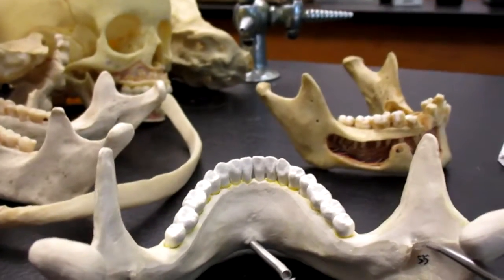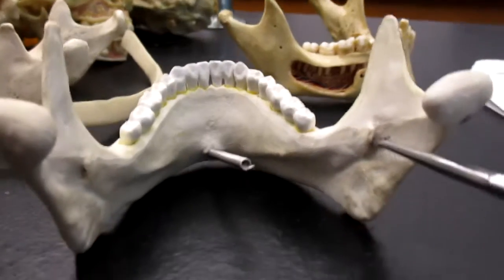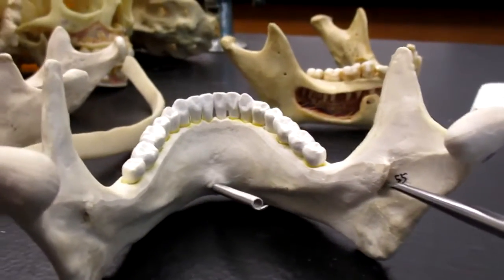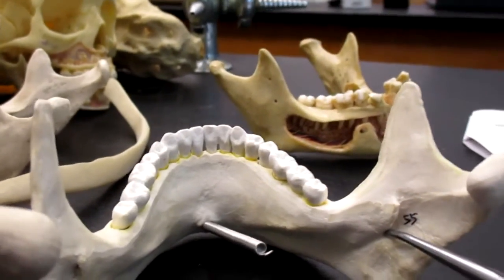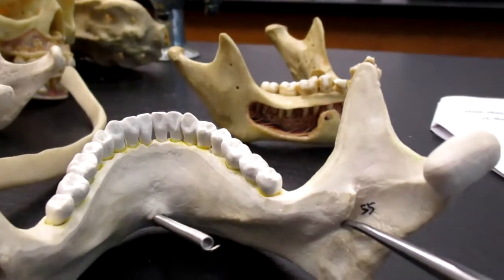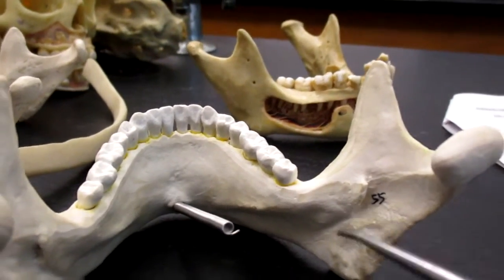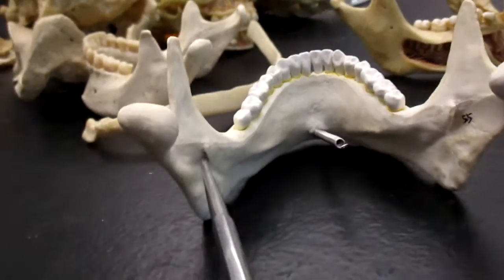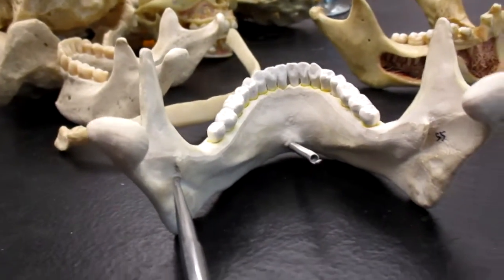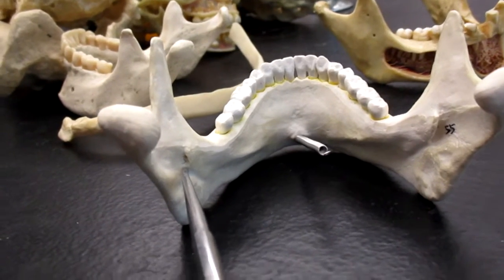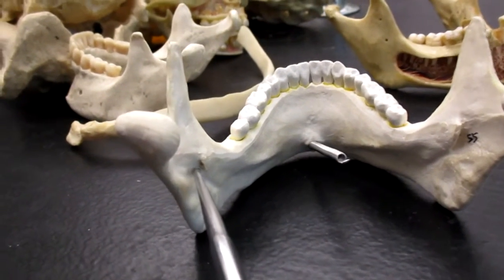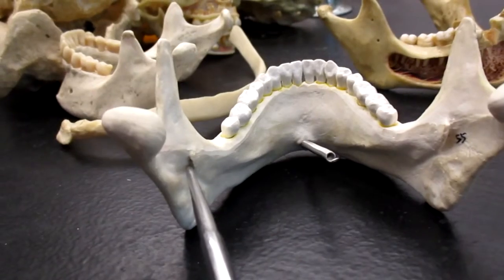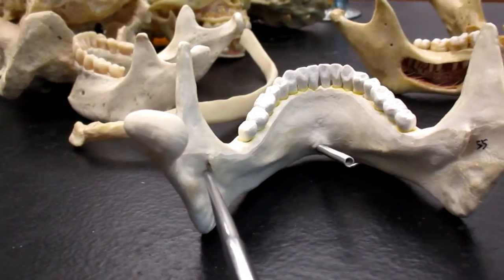So this structure right here is the mandibular foramen. Mandibular foramen here, as well as right here on the other side. So hopefully you understand this here. So this is your mandibular foramen.